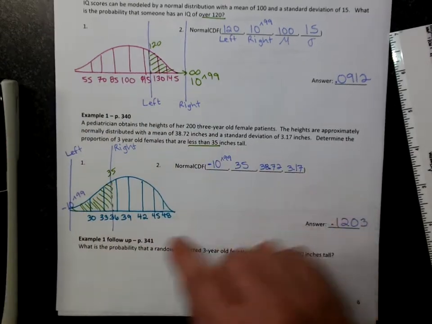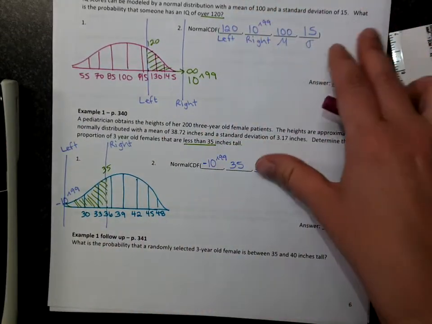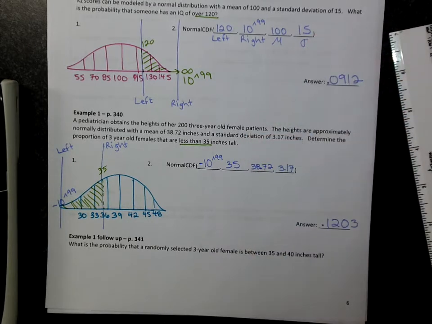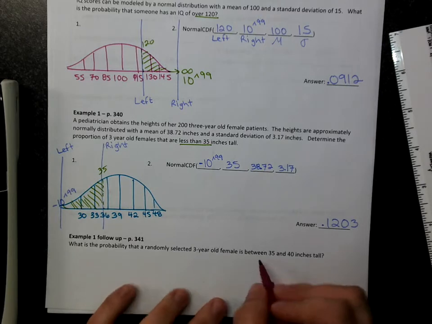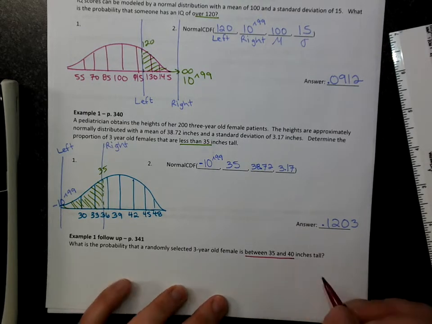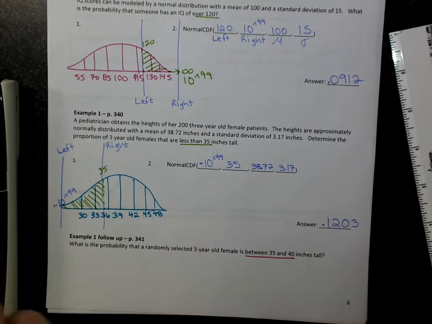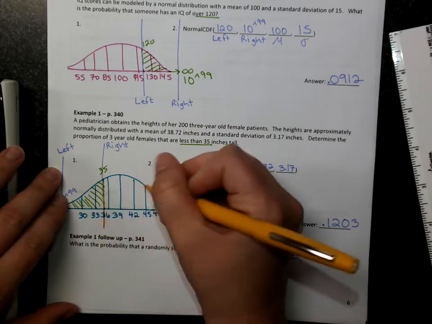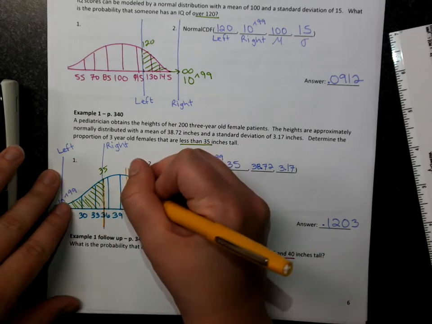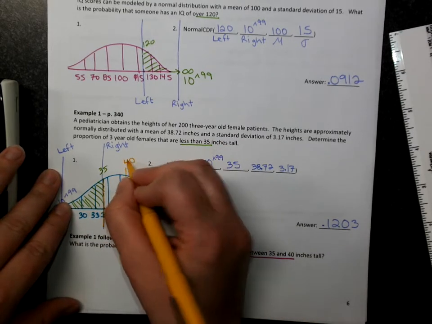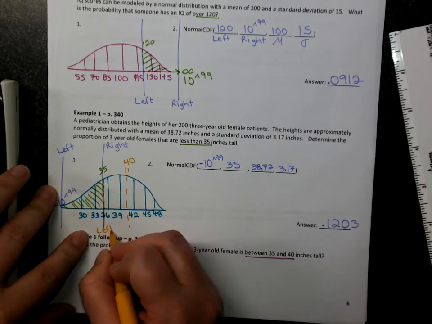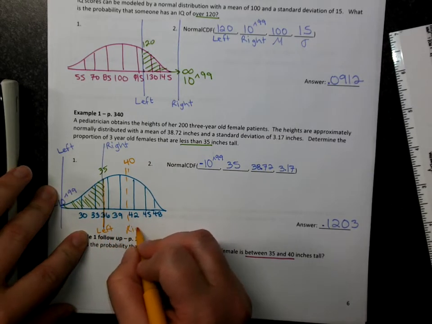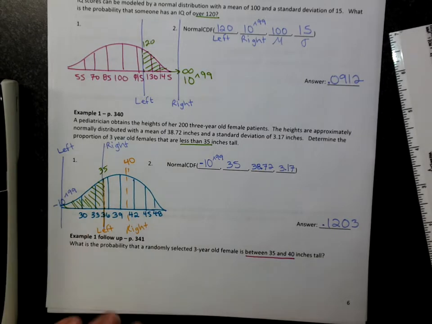Now, example 1 follow-up at the very bottom of page 6 says, what is the probability that a randomly selected 3-year-old female is between 35 and 40 inches tall? So I'm going to use the same visual from up top, just use a different color here, between 35 and 40. 40's somewhere in here. So the 35 becomes the left bound, and the 40 becomes the right bound.